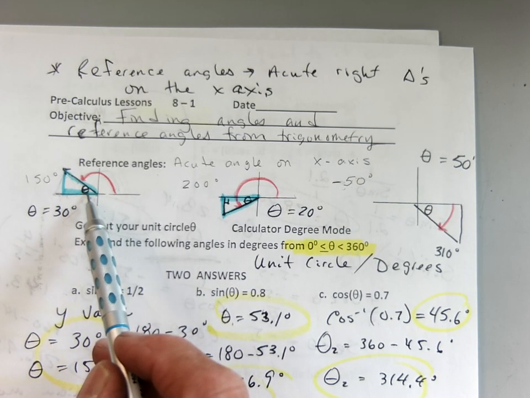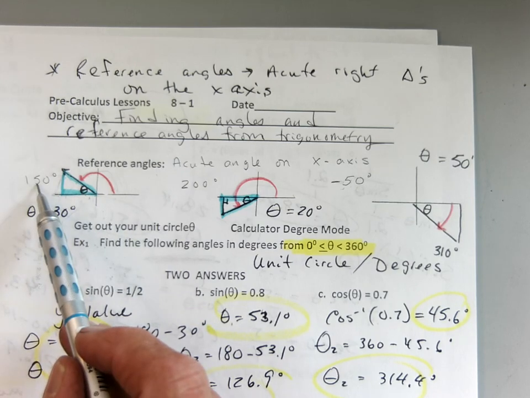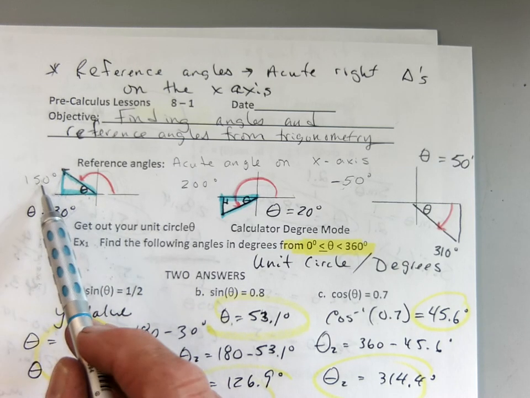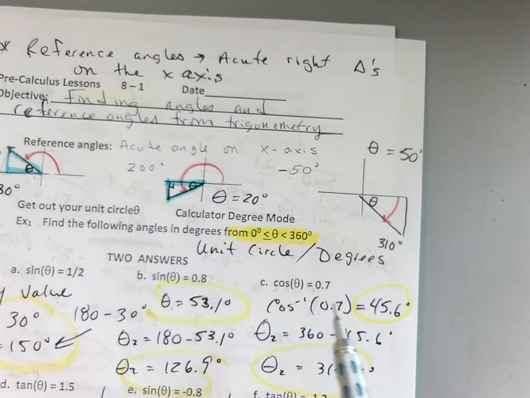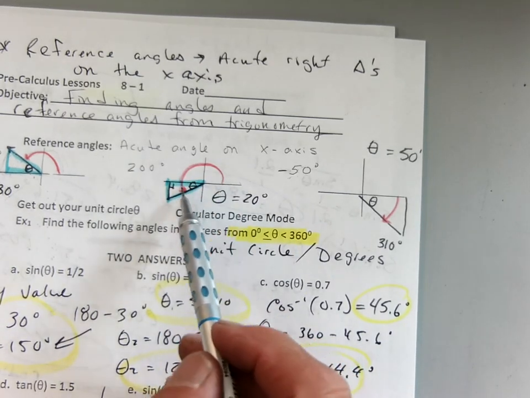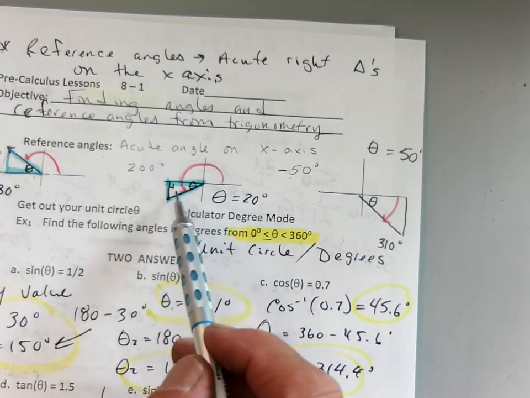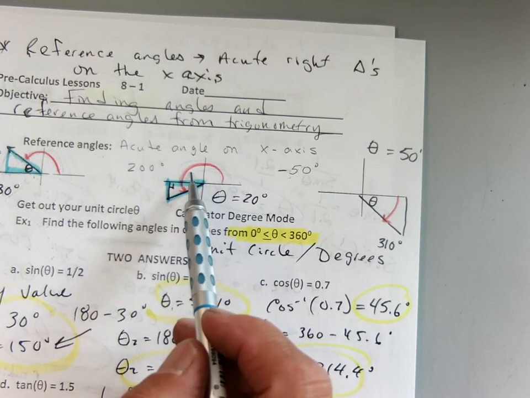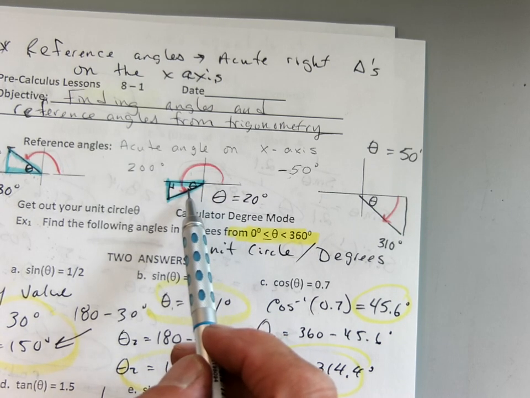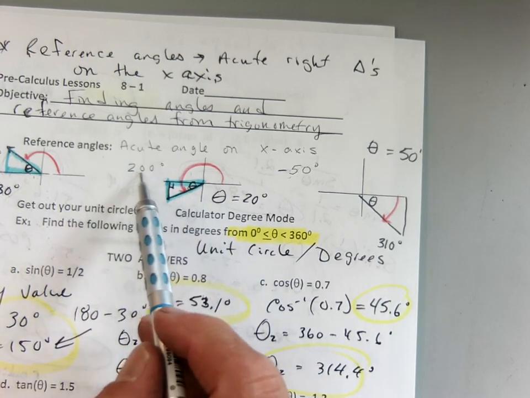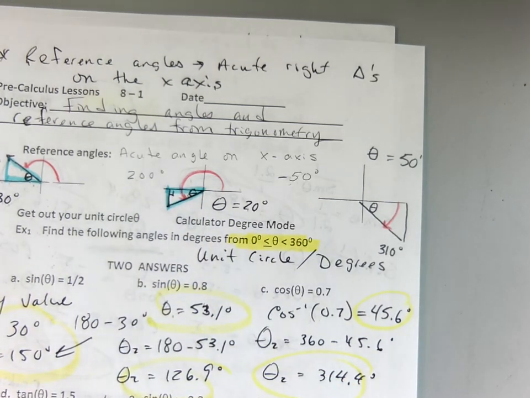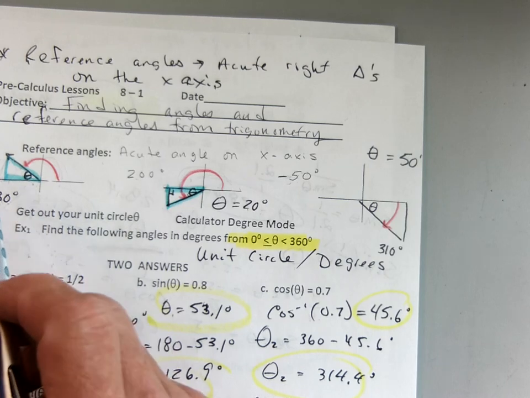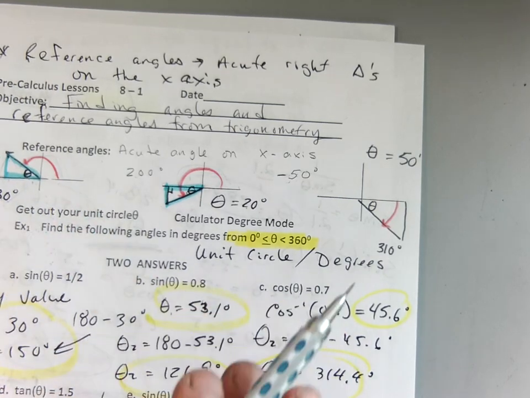So it turns out that the sine, cosine, and tangent are going to be the same for the 150 as the 30. Okay, 200 degrees, the reference angle, if I draw my right triangle, is going to end up being a 20 degree angle because of 180 plus 20. So it turns out the tangent of 200 and the tangent of 20 happen to be the same value, okay? Just like the sine of 150 and the sine of 30 is the same thing. We'll talk about that more.